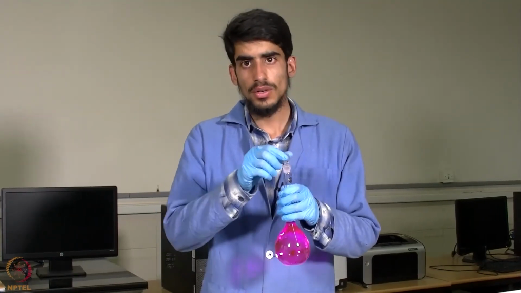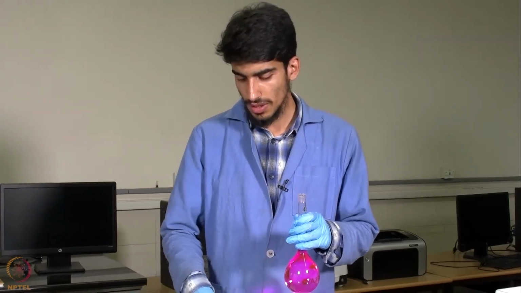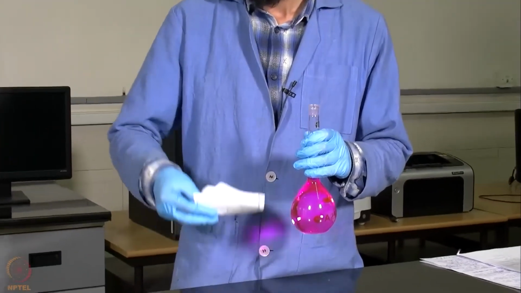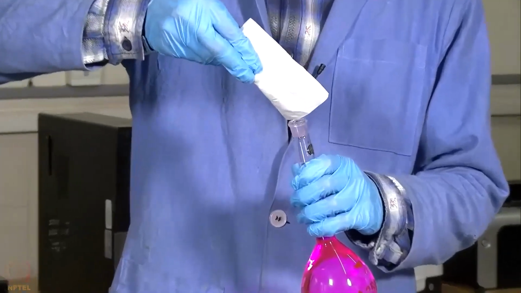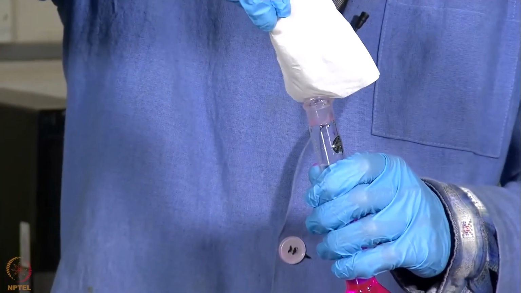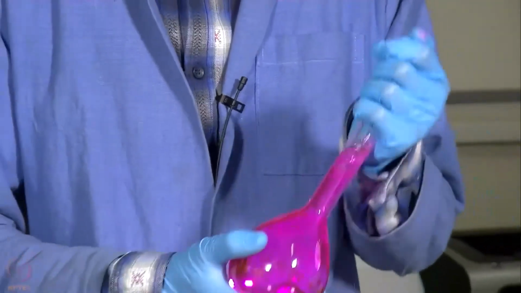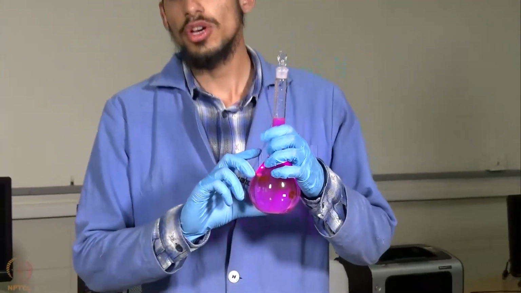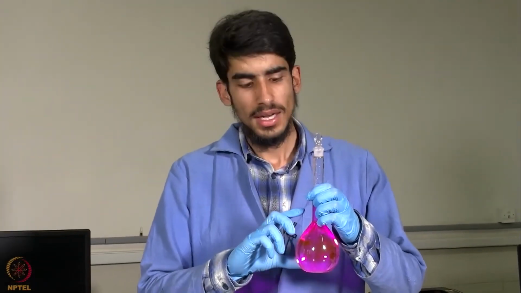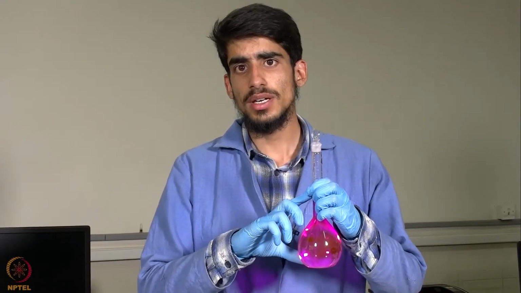So now that we have our 10 to the power minus 5 molar rhodamine B solution ready, we are going to add 30 milligram of titanium oxide to it, which we have already weighed using a weighing machine. So this we will add to it. Now that we have added 30 milligram of TiO2 to it, we have to measure the absorbance of this solution immediately. This absorbance will correspond to the absorbance of the solution at time t equals 0.